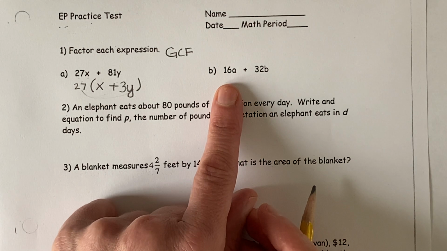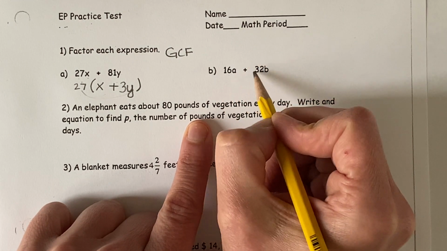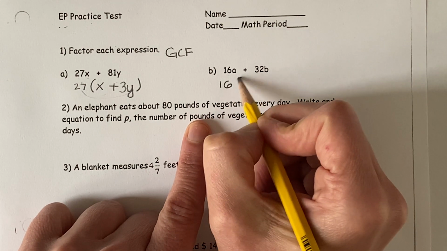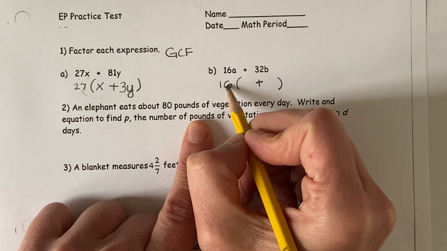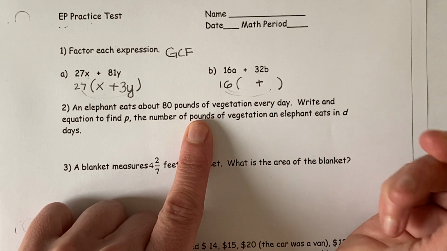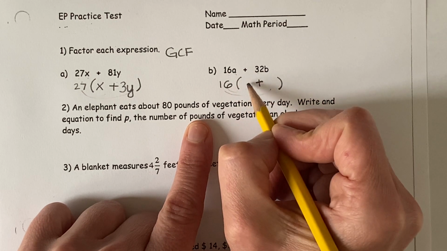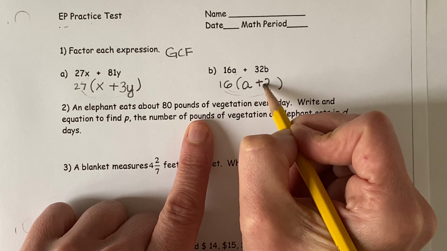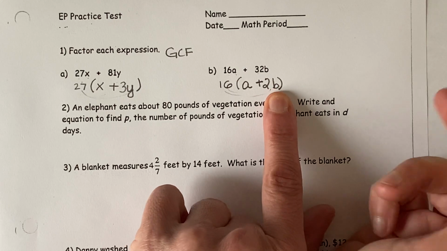So I'm going to do B. I'm going to find the GCF. My GCF of 16 and 32 is 16. So I put the GCF there. Okay, so I'm going to picture myself distributing back 16. To get my first term of 16a, I just need an A. 16 times 2 gives me 32, and then I need my second B term.